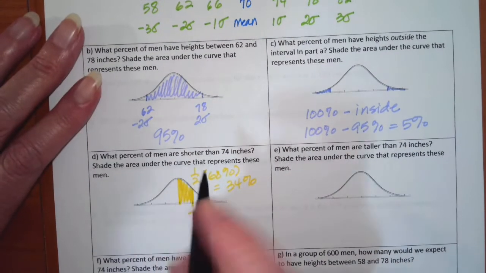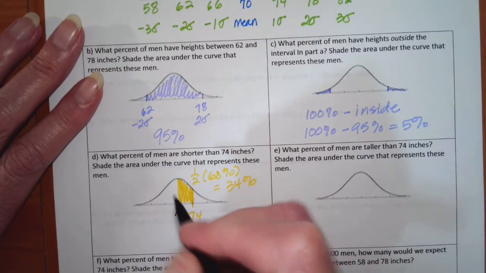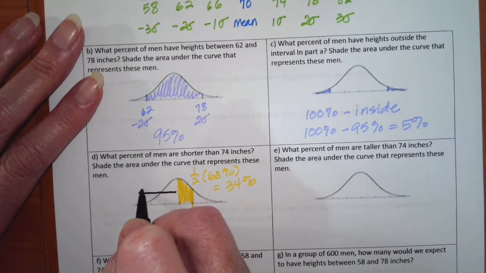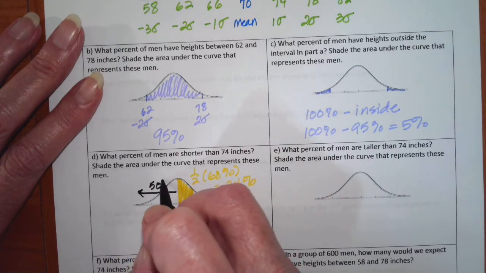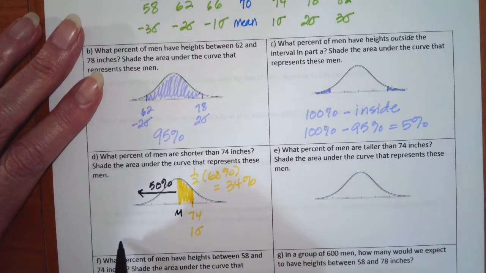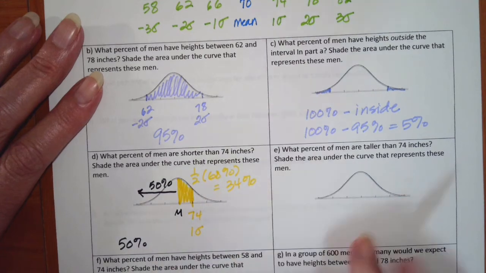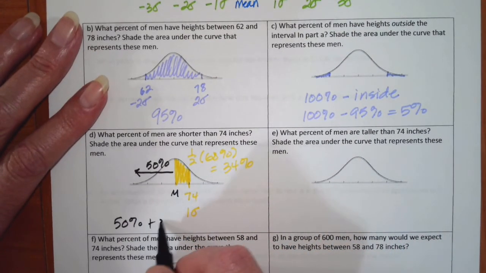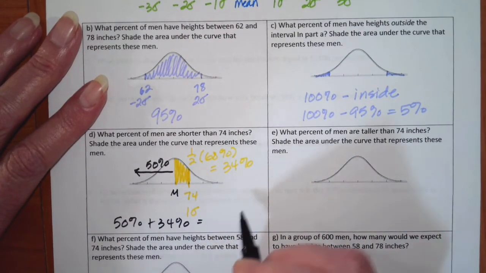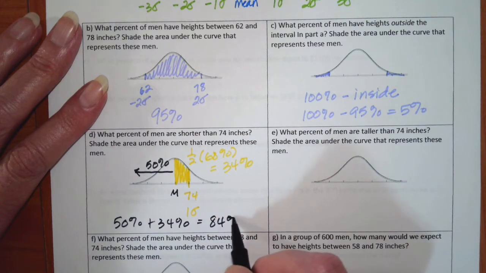And I also know that since this is the mean, everything to the left of the mean is 50%. So I have 50% plus 34%, which gives me 84%.